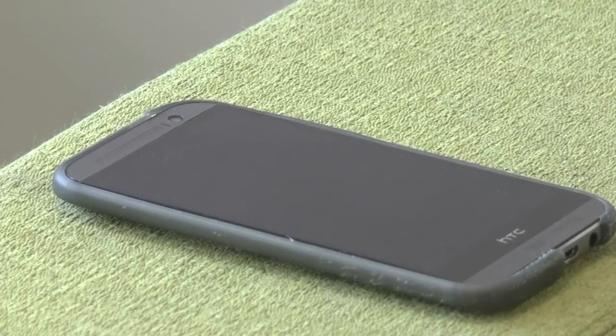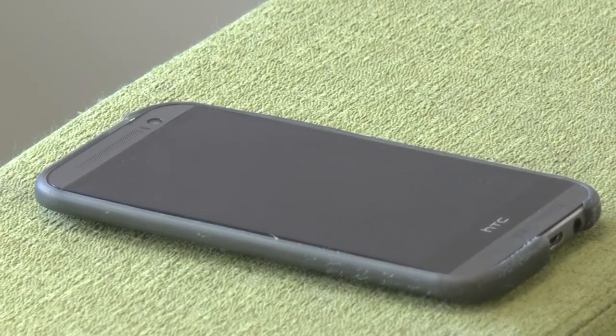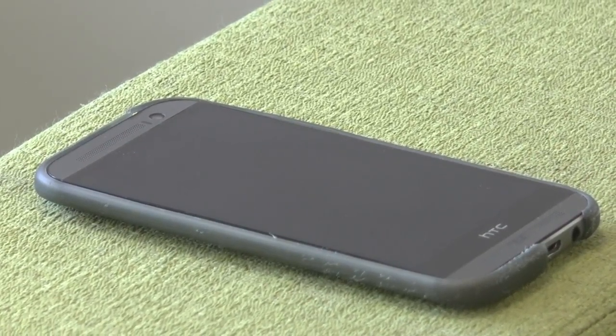Now that we've got that out of the way, let's get on to our first shot, which is an extreme close-up shot. An extreme close-up shot is something like this, where you can only see a certain amount. So if we take this phone for example, you can see the phone and nothing else.